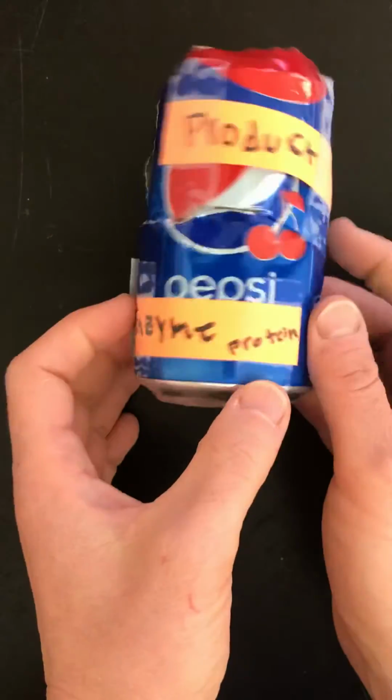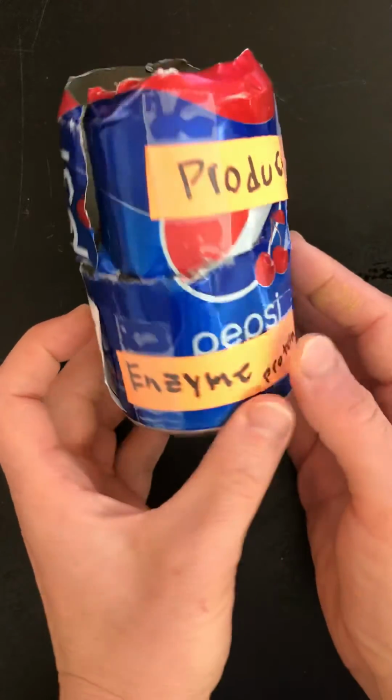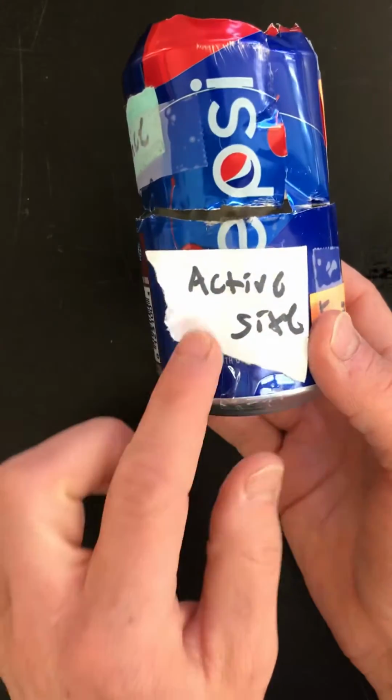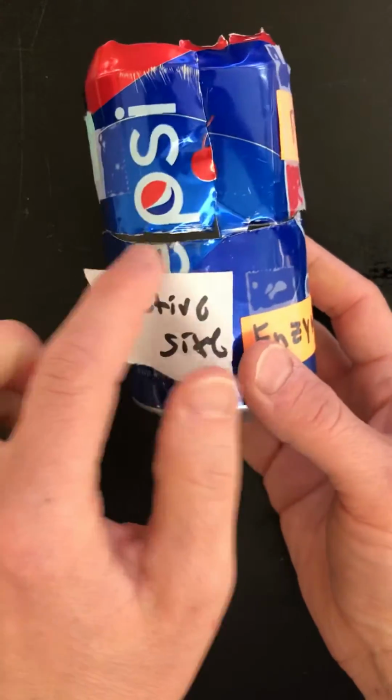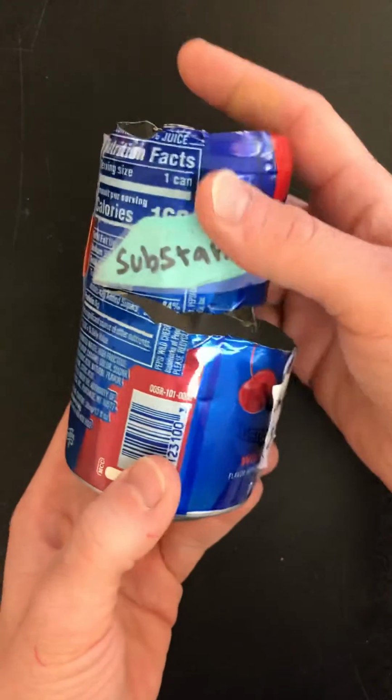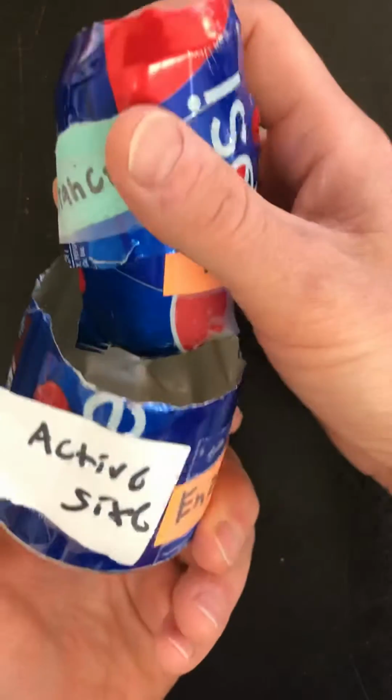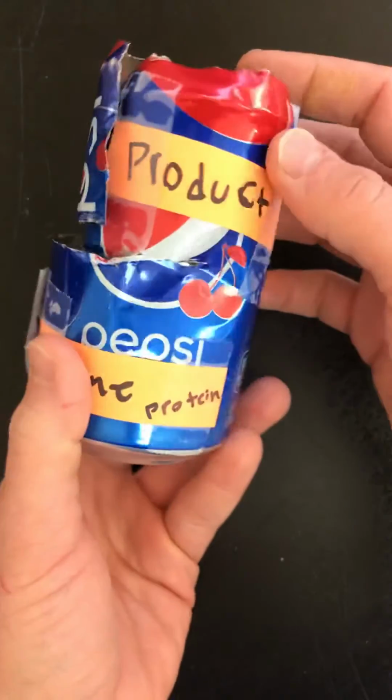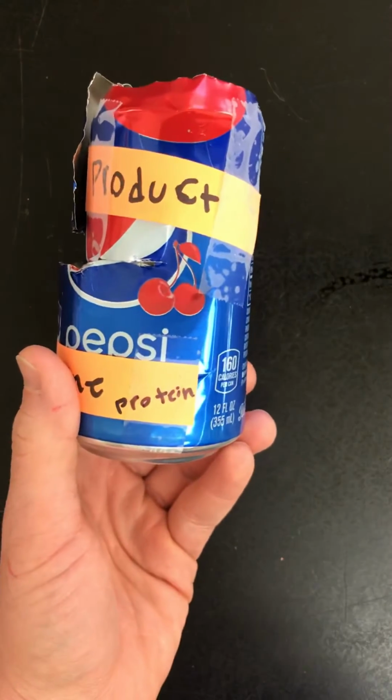Here's another one made out of a soda can. We have our enzyme, a protein. The active site is labeled. Ideally you'd have an arrow right to here to show that it's the edge of the enzyme. Where you have the substrate, it should read substrate, come in, and then it changes it into the product.